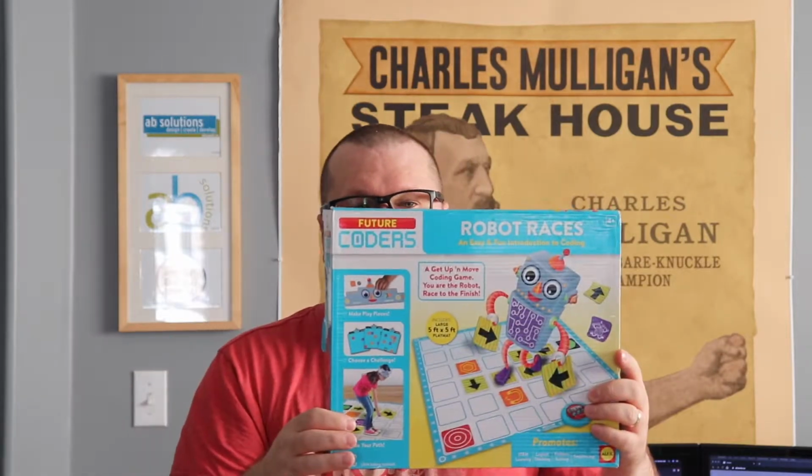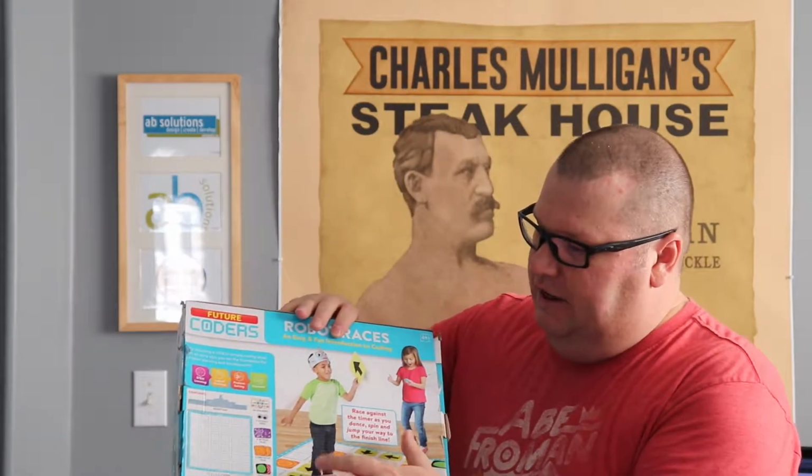And what you do is you have one child become a robot, like you can see on the back of the box here, and you put a start position, an end position, and then you put some obstacles in the way. So what you're going to end up doing is getting the kids to give instructions using cards like these, which are simple arrow cards, to program the robot to go from the start position to the end position and around the obstacles.